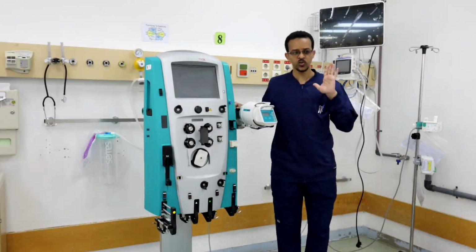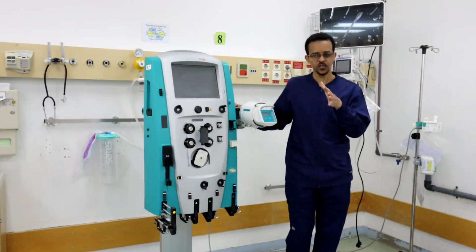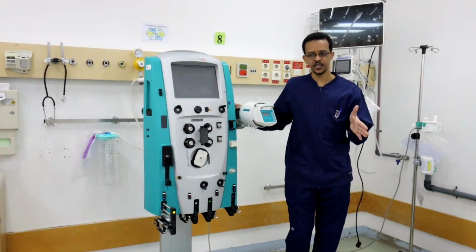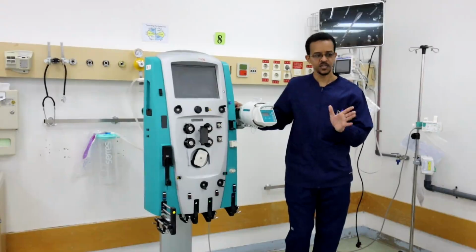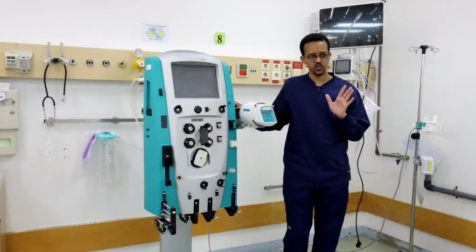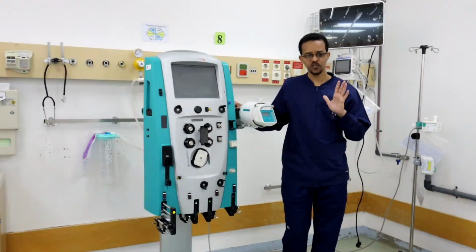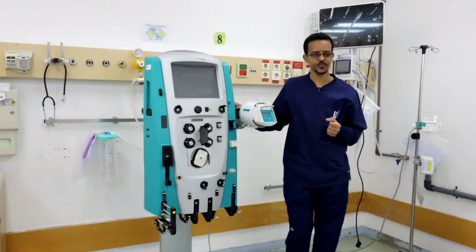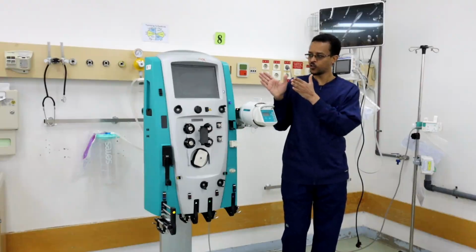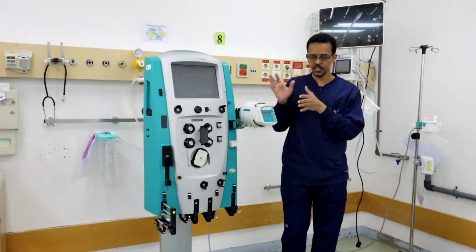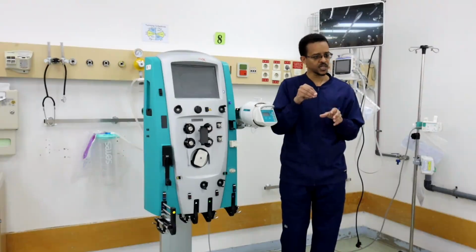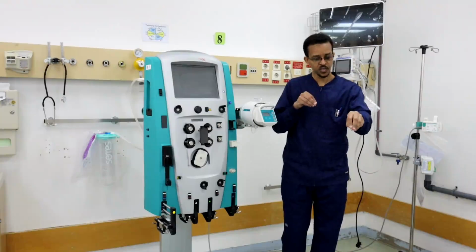Although we can use it, we can initiate the therapy from fistula until central venous catheter is inserted. But overall, it's not recommended, or it's better to avoid using any route other than central venous catheter. So for CRRT, we are taking blood from the catheter and bringing back the blood to the catheter.